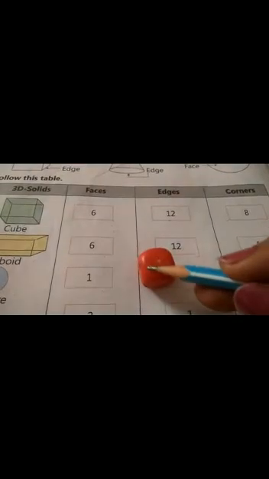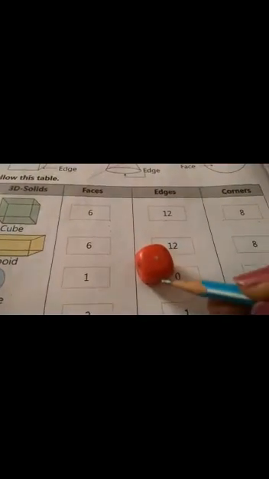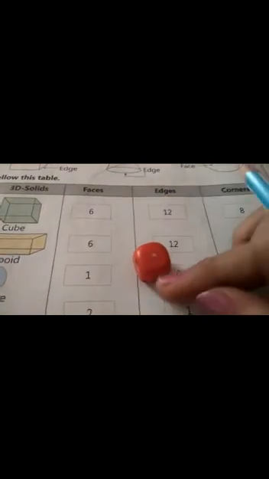I will explain it with an example. Now see, this is a cube. Now how do we see the faces? Faces are what you can see. Now this on top is one face. Then there are four faces on the four sides, 1, 2, 3, 4. So 4 plus 1, 5. And the part below is the sixth face.